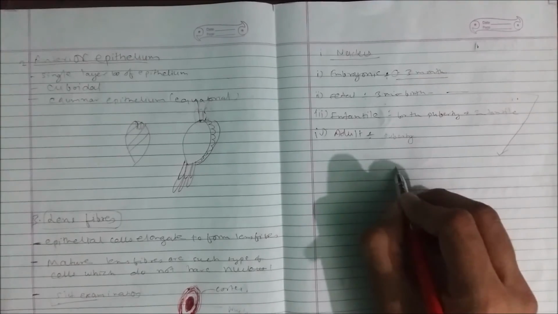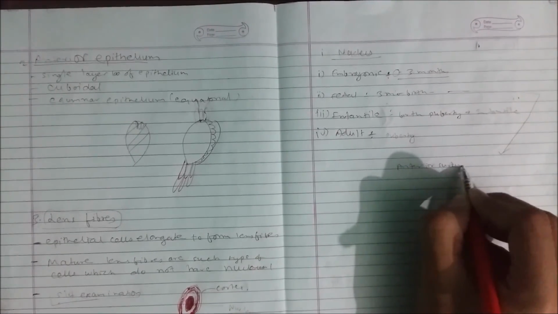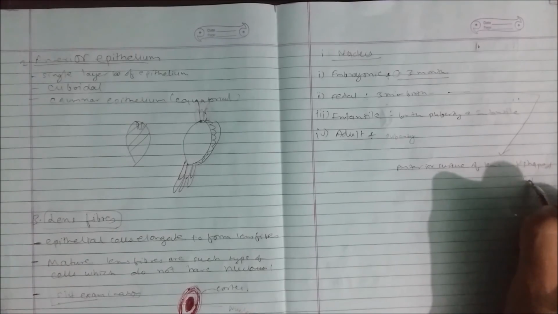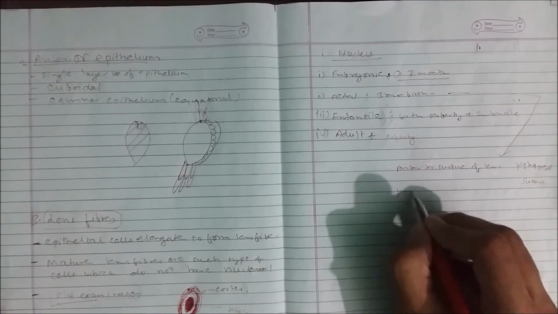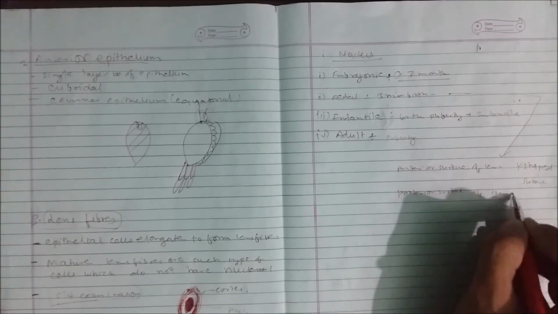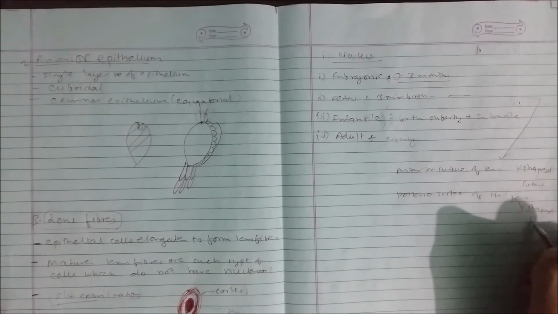Okay, and the anterior surface of the lens has a Y-shaped suture, and the posterior surface of the lens also has a Y-shaped suture.